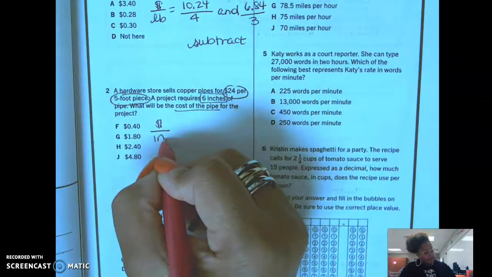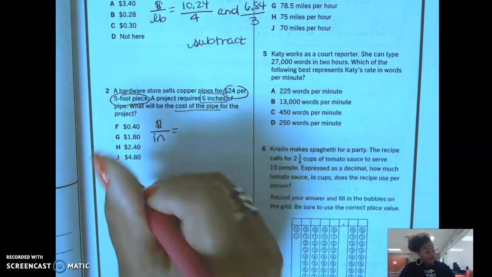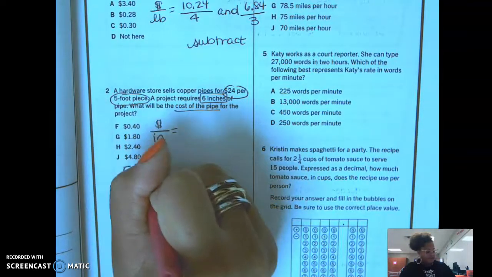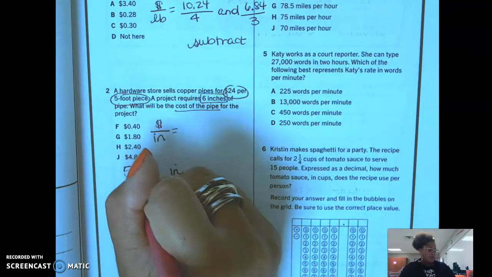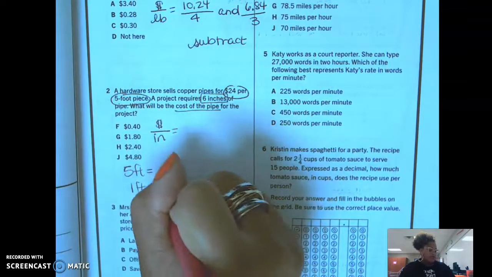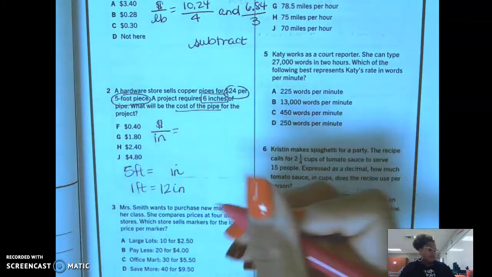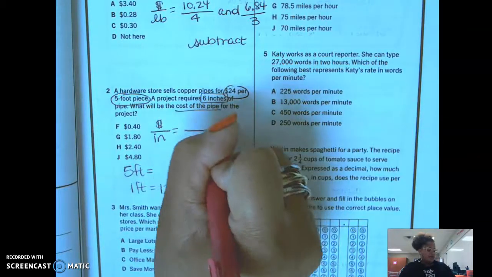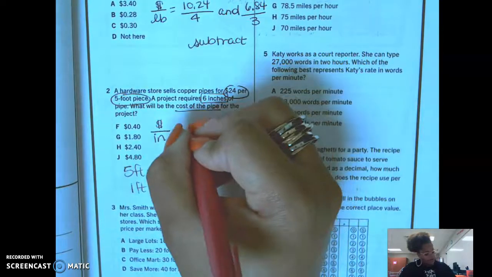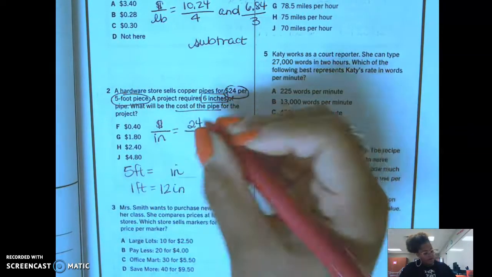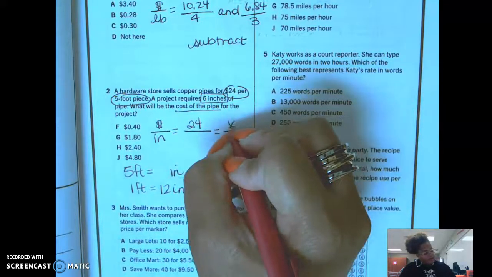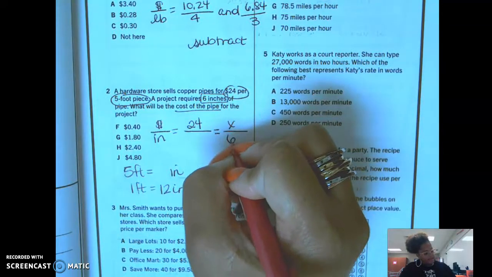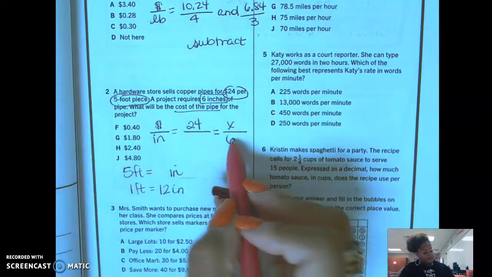So I need dollars per inch. I have 5 feet. I need that in inches though. 1 foot equals 12 inches. So then how many do 5 feet equal? And then you have 24 over that number, but it has to equal some number out of 6 inches because my inches are at the bottom.